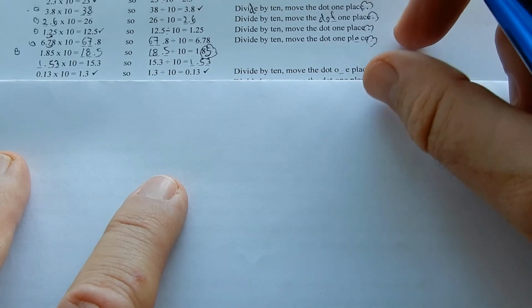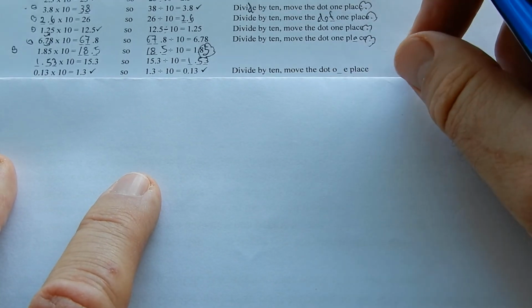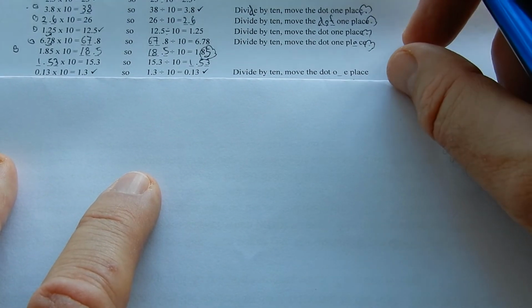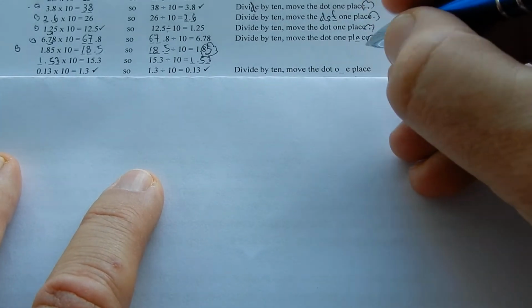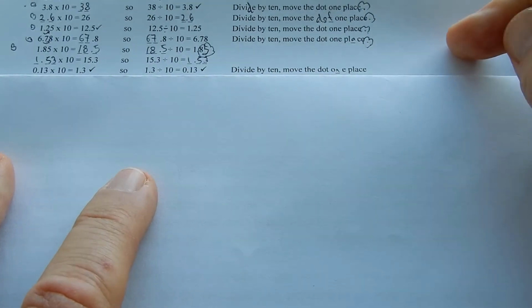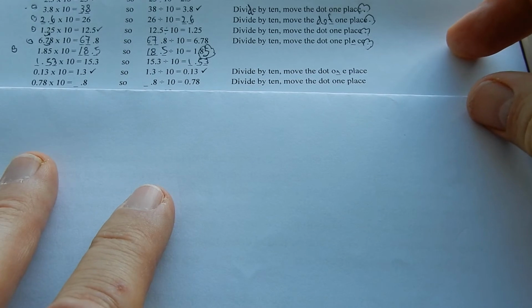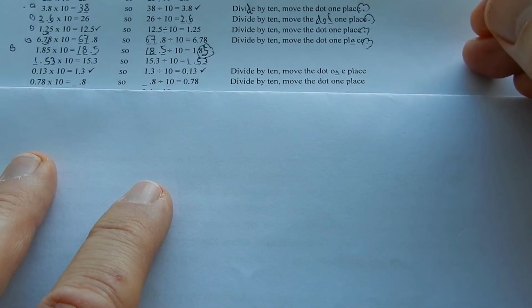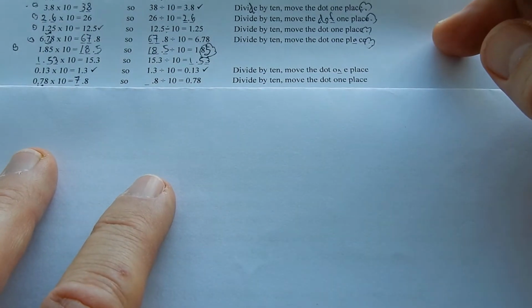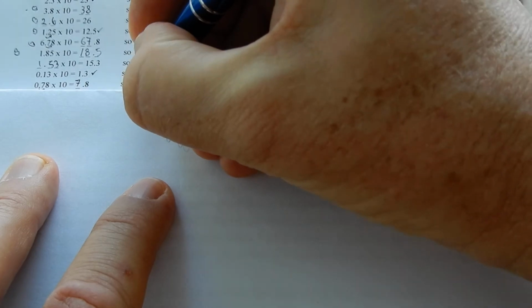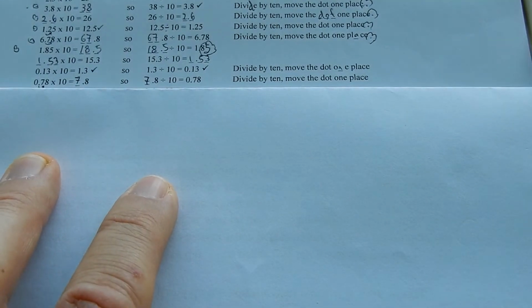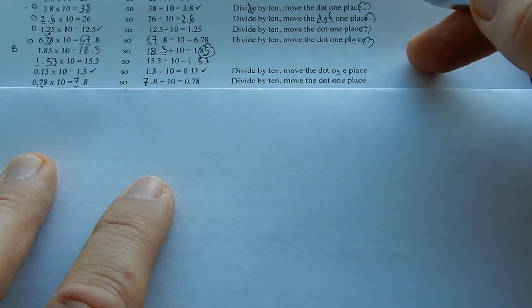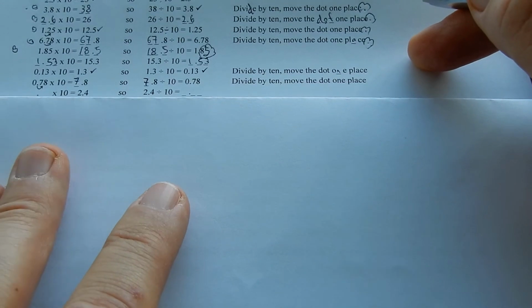0.13 times 10 is 1.3. 1.3 divided by 10 is 0.13 again. Yeah. Divide by 10, move the dot 1 place. 0.78 times 10 is 7.8. Move the dot 1 place to make it 10 times bigger. 7.8 divide by 10 is 0.78. Divide by 10, move the dot 1 place.